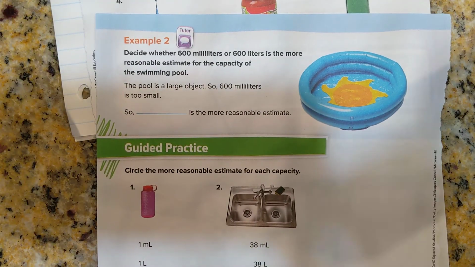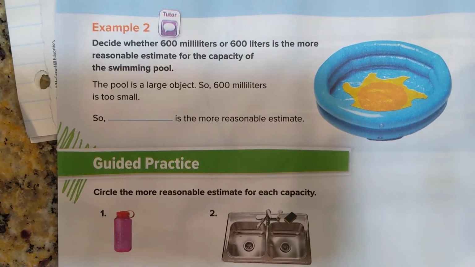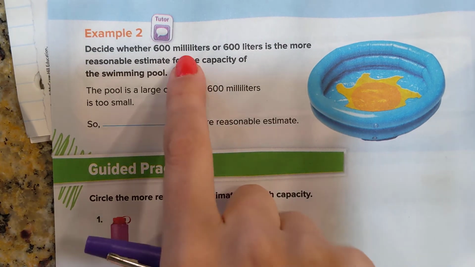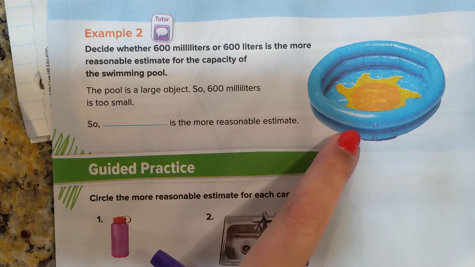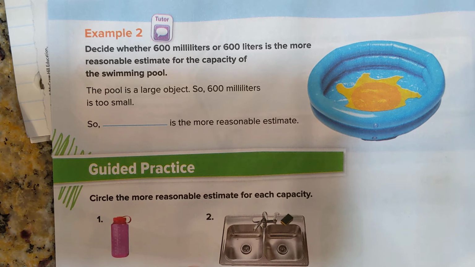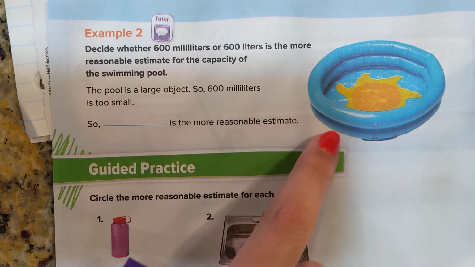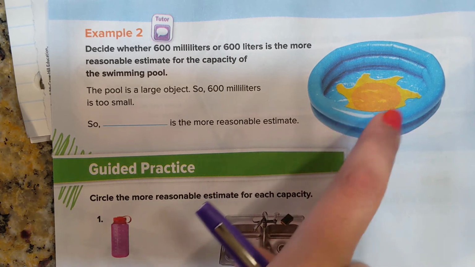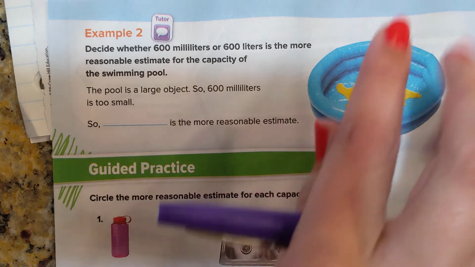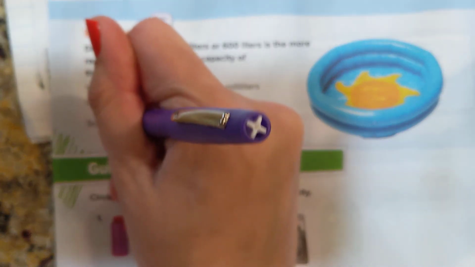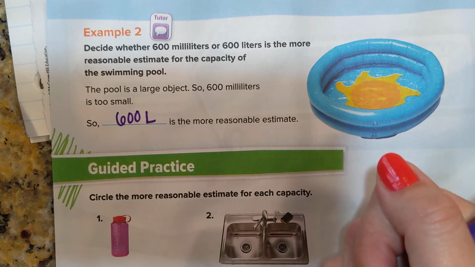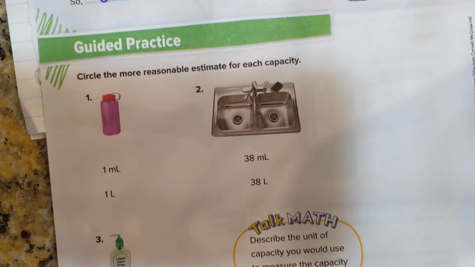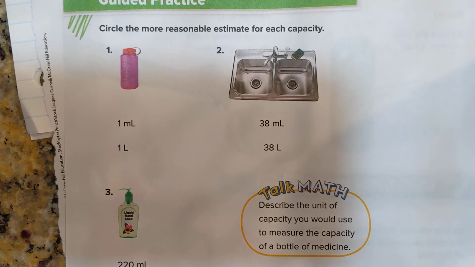Example 2. Decide whether 600 milliliters or 600 liters is the more reasonable estimate for the capacity of the swimming pool. Okay, the pool's really large. And so 600 milliliters, 600 eyedroppers definitely would barely even cover the bottom of that guy. That's too small. So 600 liters is the more reasonable estimate. Okay? Let's think about these.